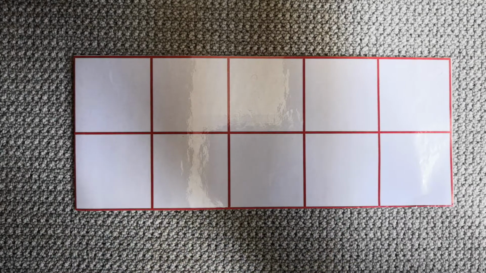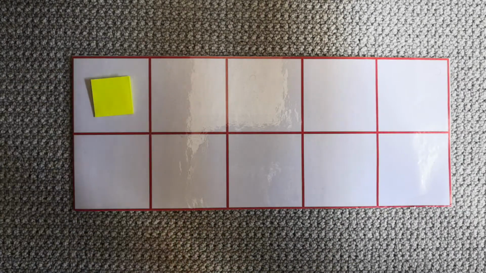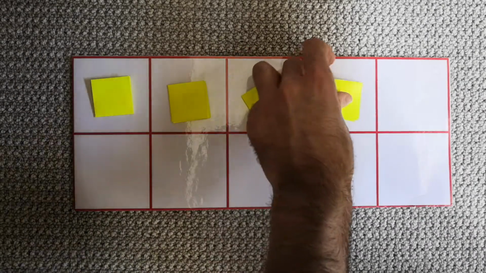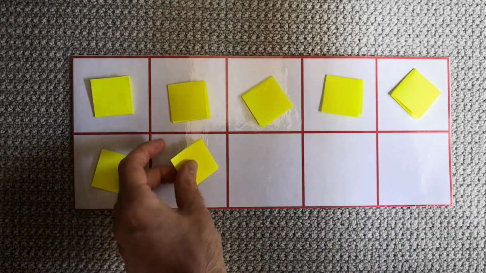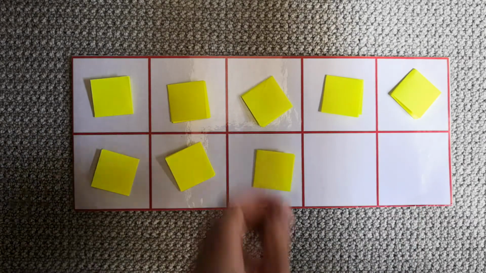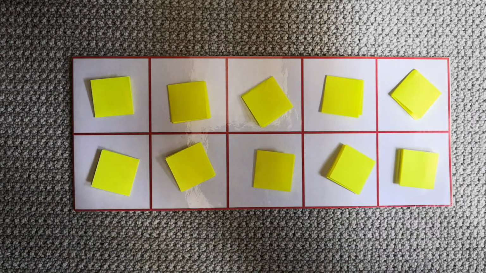So I'm going to give you an example of counting up to 10 using a 10 frame. 1, 2, 3, 4, 5, 6, 7, 8, 9, 10. And I can tell it is 10 because my 10 frame is full.